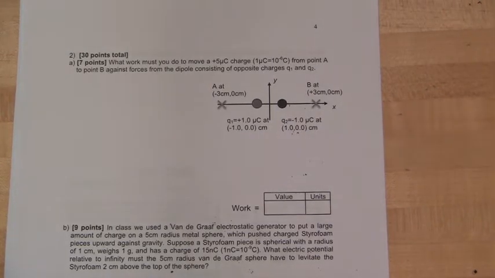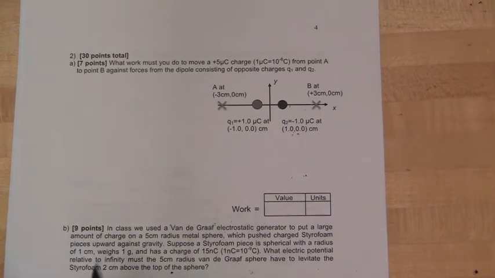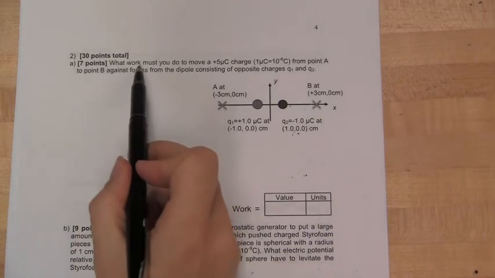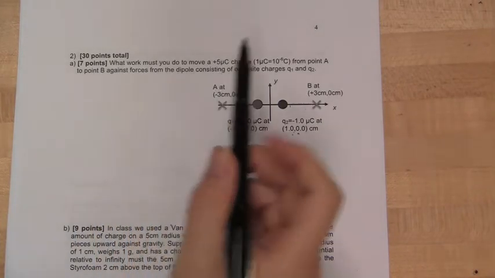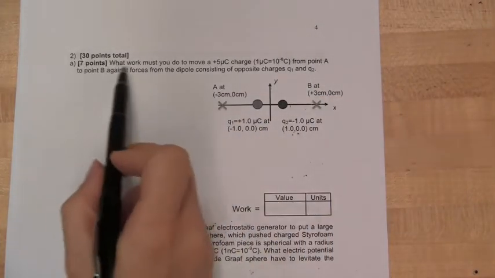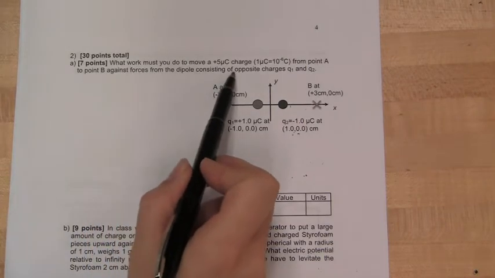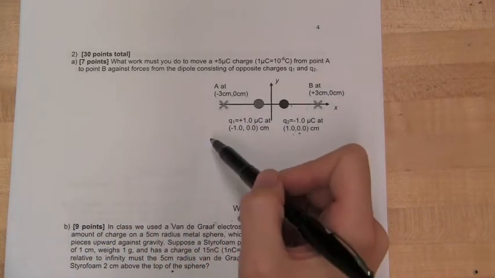Okay, this is part 2 from the semester's exam 2. It says, what work must you do to move a 5 microcoulomb charge from point A to point B against forces from the dipole consisting of opposite charges, Q1 and Q2?